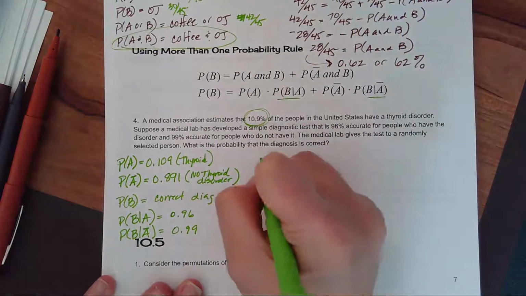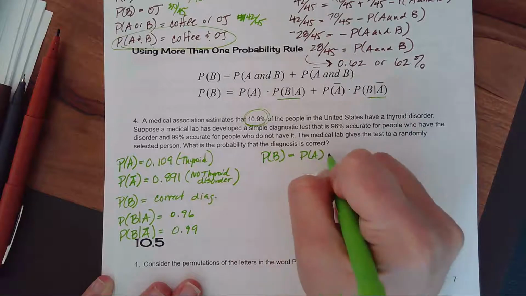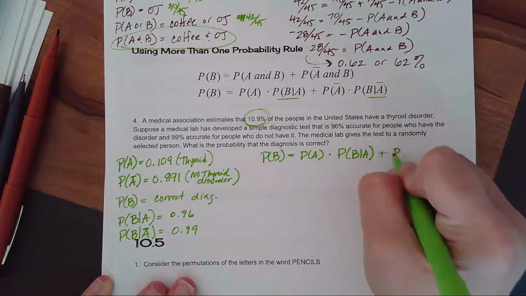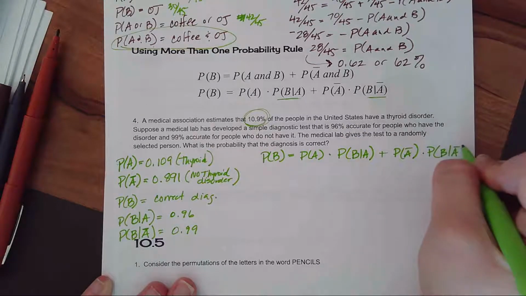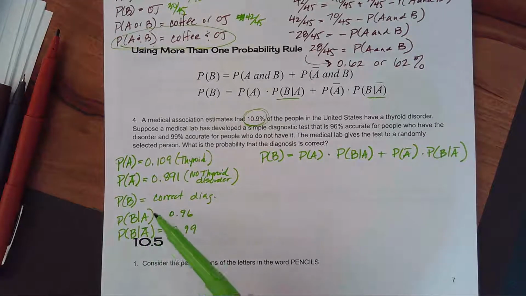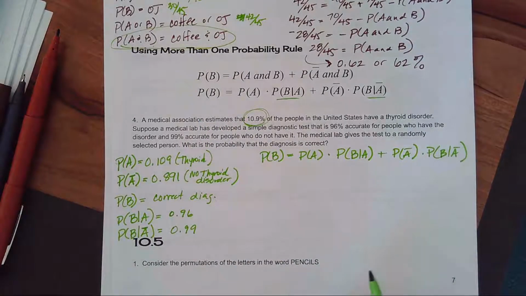The probability of B equals the probability of A times the probability of B given A, plus the probability of not A times the probability of B given not A. Because in this scenario we were given these two pieces of information, we're going to use the second formula.